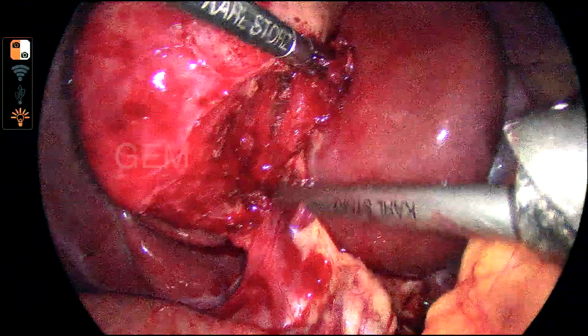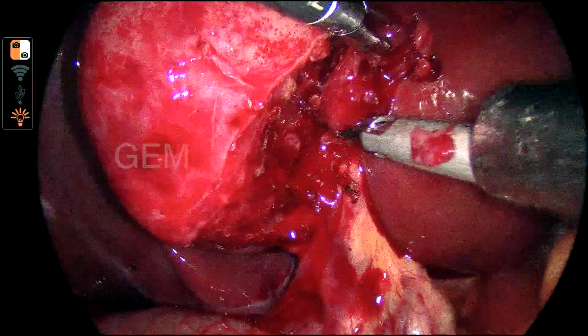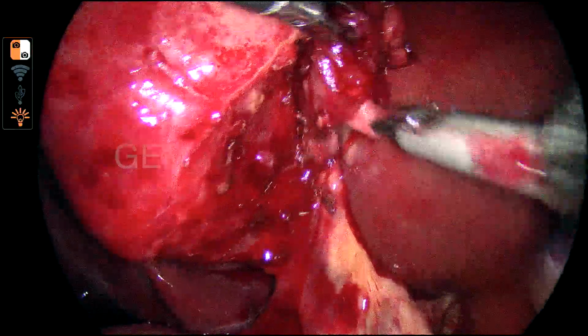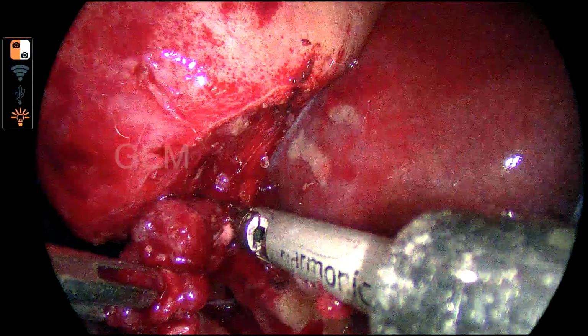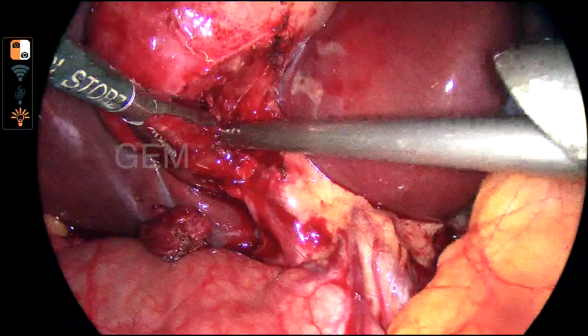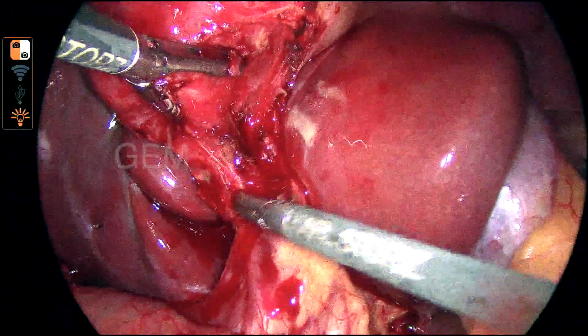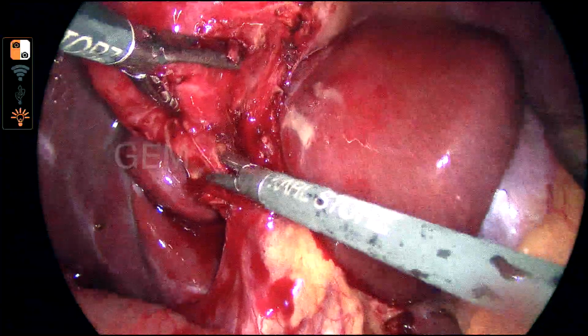So now you can appreciate the cystic artery is coming into view, because a big node is on the cystic artery, so the vision is very much difficult. Now you can see the calyx, the anterior calyx, and two tubular structures are seen nicely. That is the cystic duct.